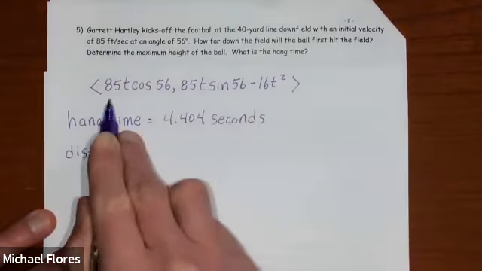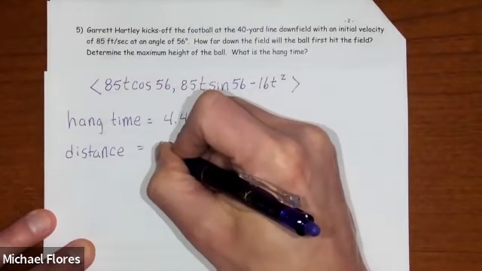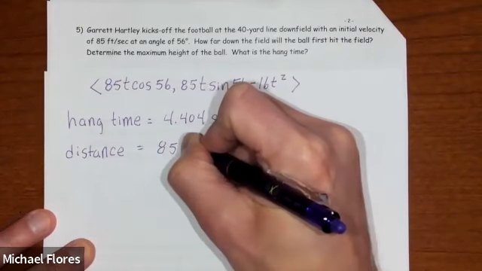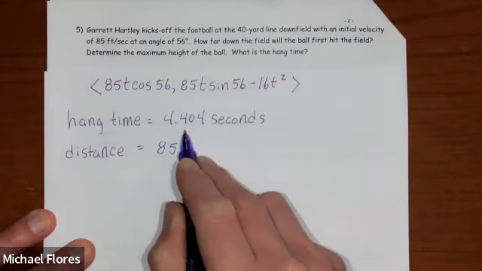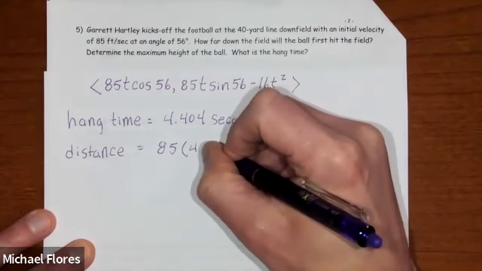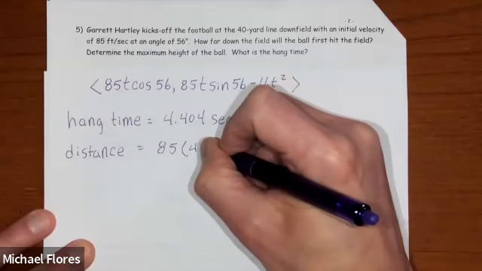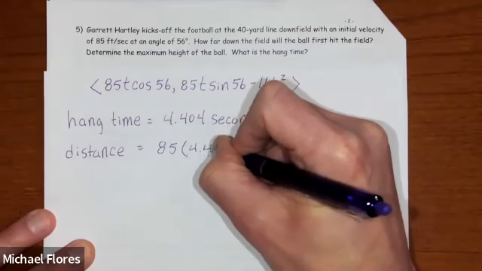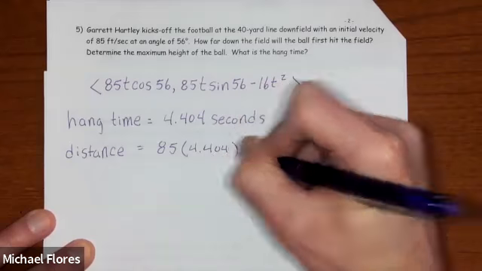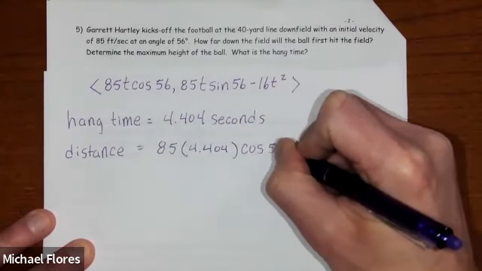So we're going to take our x equals portion of our parametric equation here. 85, but instead of t, we know it's going to hit the ground at, well, I think I might have said that wrong, 4.404 seconds. And then cosine 56.